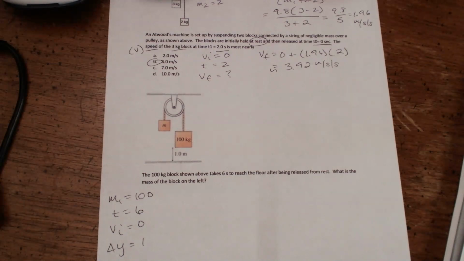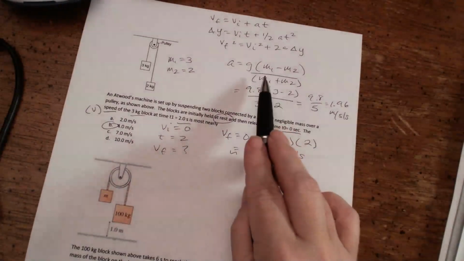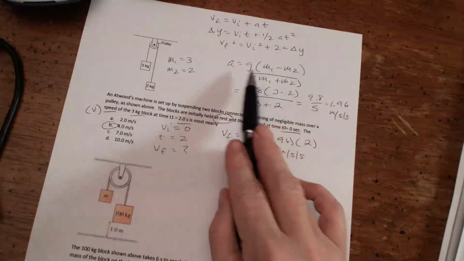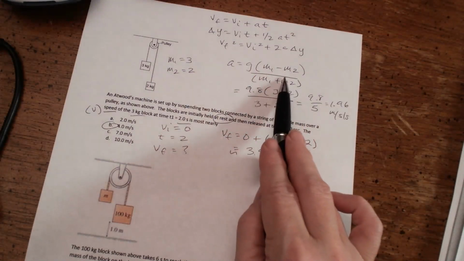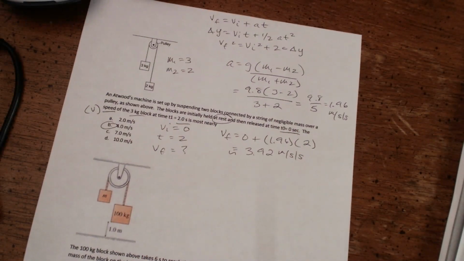So the first thing I think we need to do is try and get acceleration using our kinematic equations, because we don't have this mass. So we can't use our acceleration equation. But if we get acceleration, we can put it back into this equation and solve for this second mass.